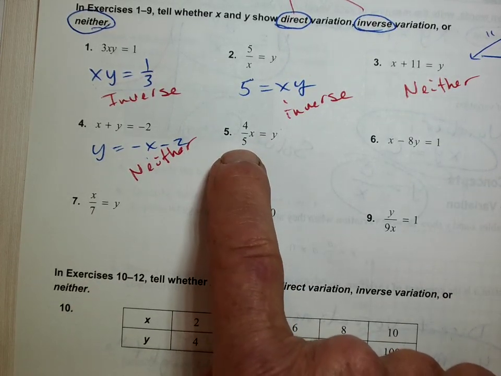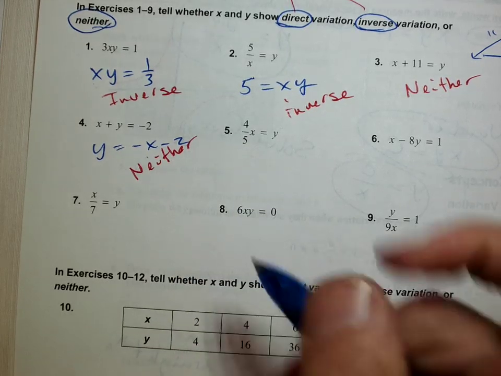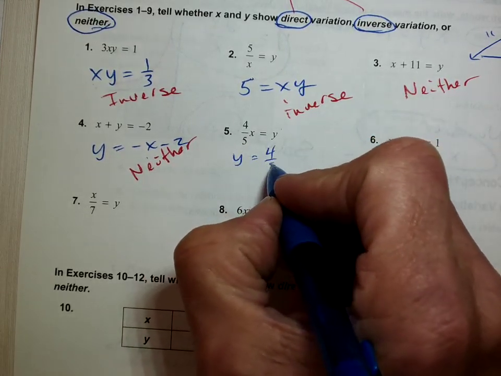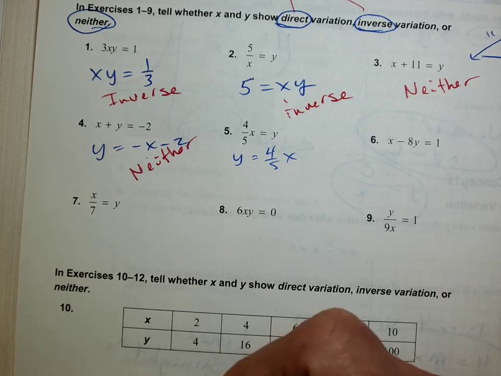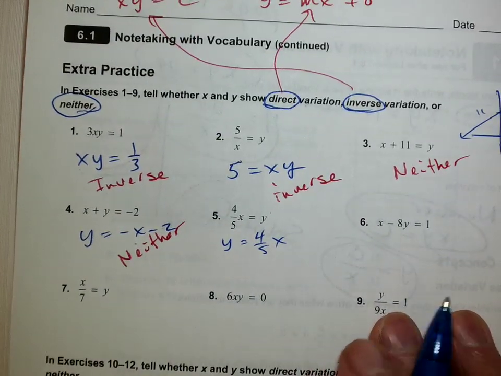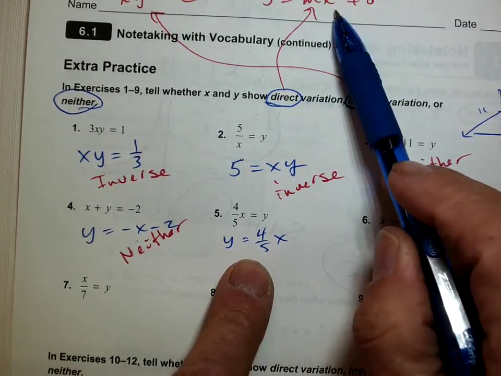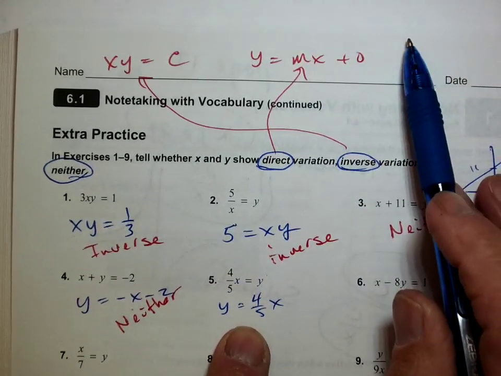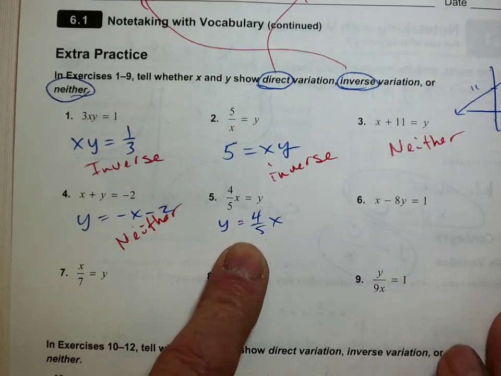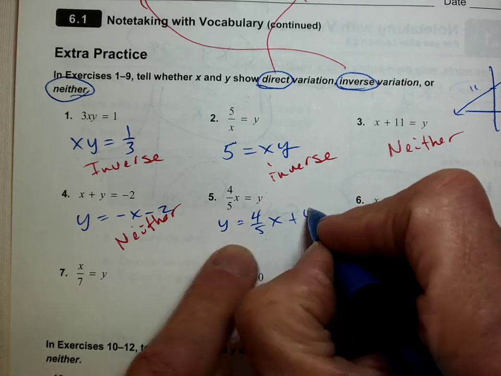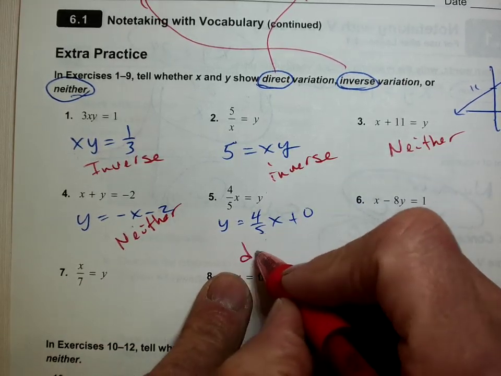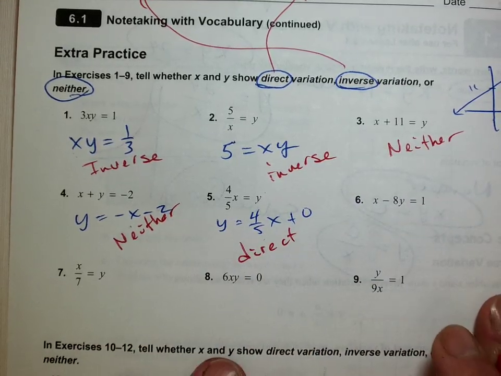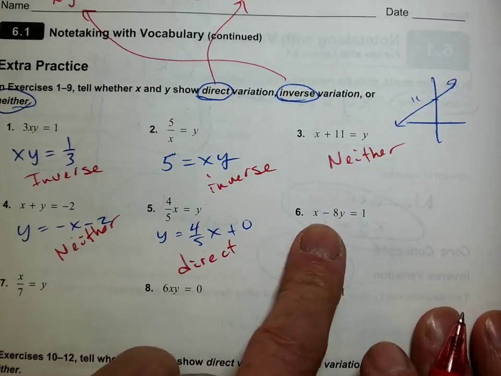Divided by x. What if I rewrote it like this? y equals 4/5 x. Oh, then that is inverse. No, direct. Okay, it's direct. It has a slope. It does go through the origin. You guys agree? Plus 0. So that one's going to be direct variation. Am I going too fast?